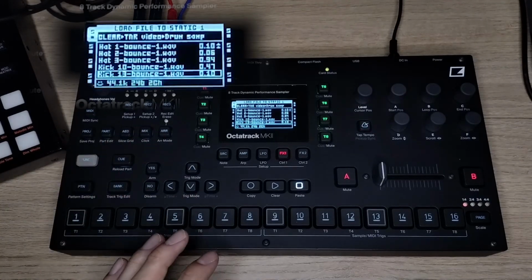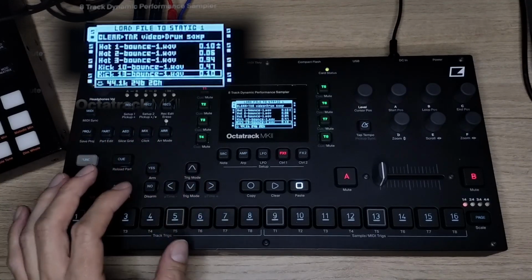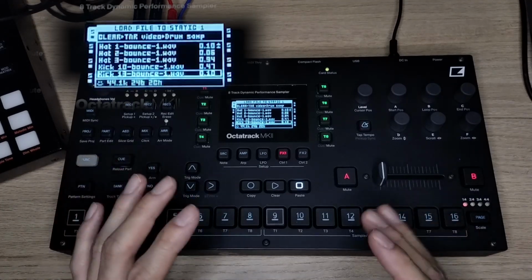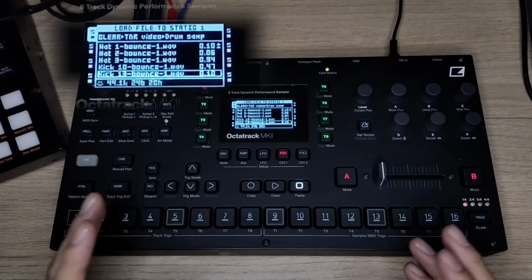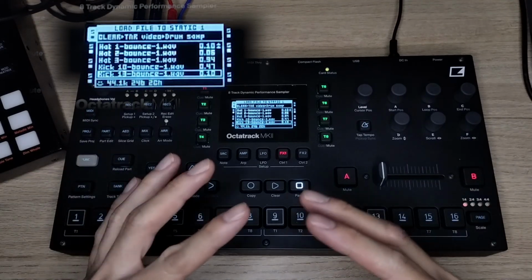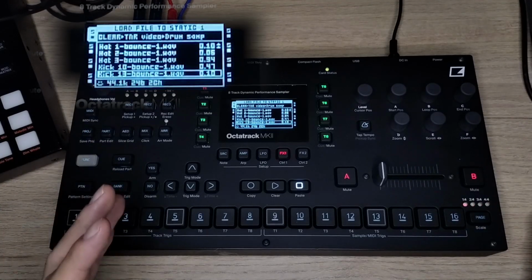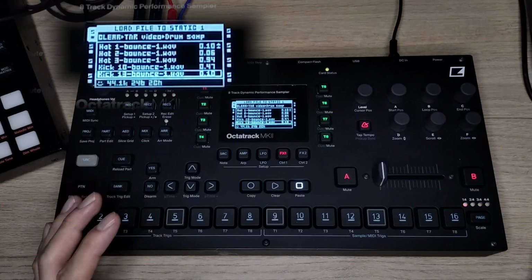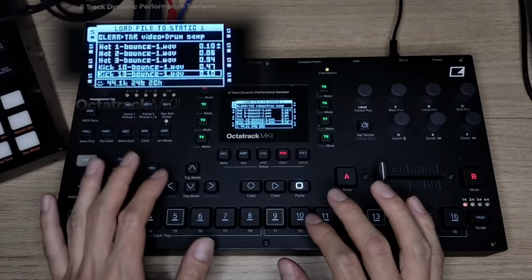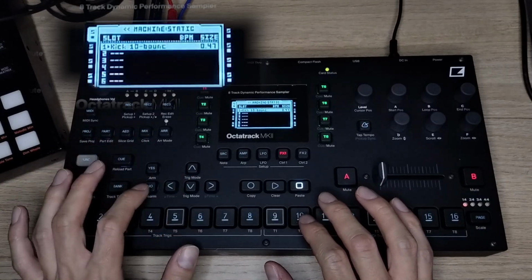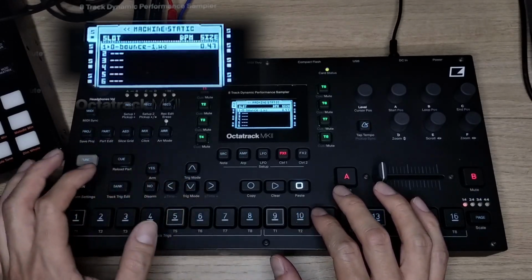So I will load my first kick, just to have a backbeat where we can have a sense of rhythm for starters. So let's hit yes. Let's see what this kick is all about.